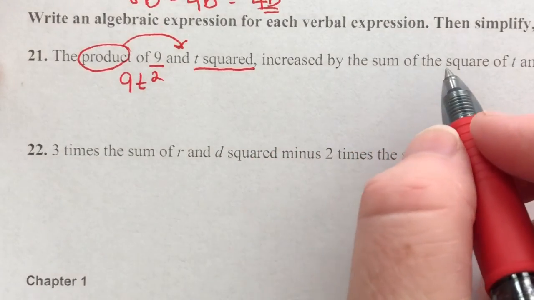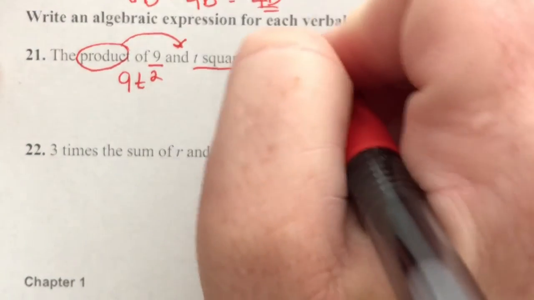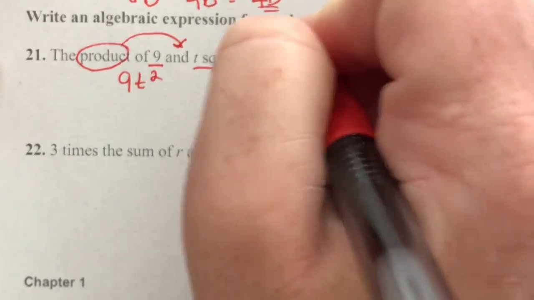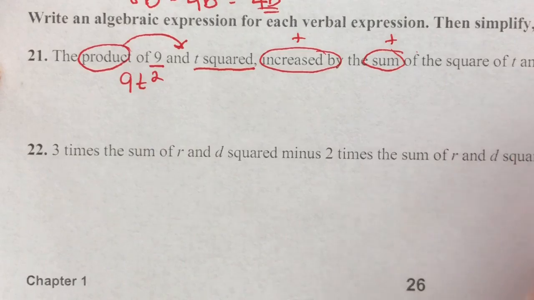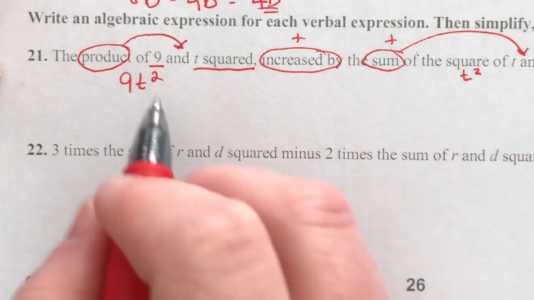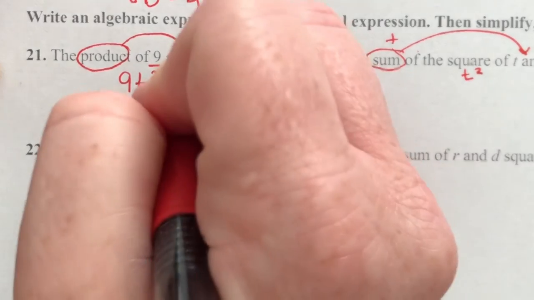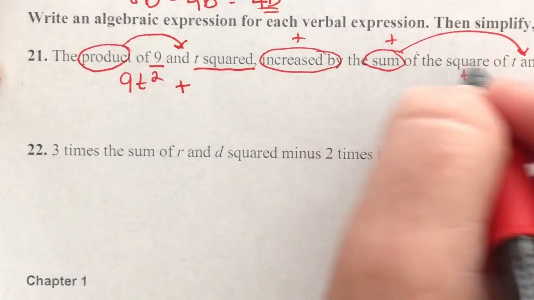increased by the sum of, so increased by means plus. The sum of means plus, and I'm gonna see the word and that's gonna tell me what two things I'm adding. The square of t squared, and 2. Okay, so I have 9t squared increased by plus the sum of.